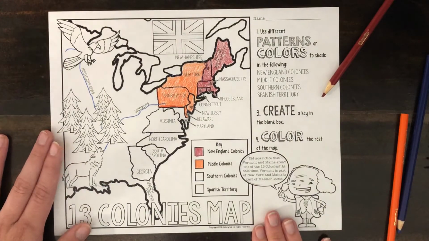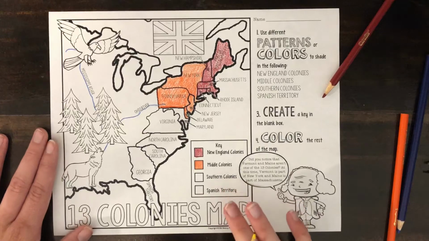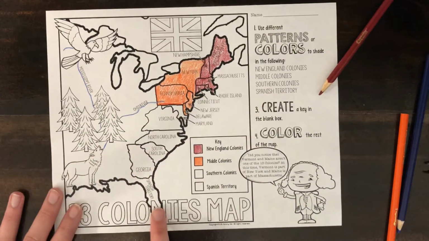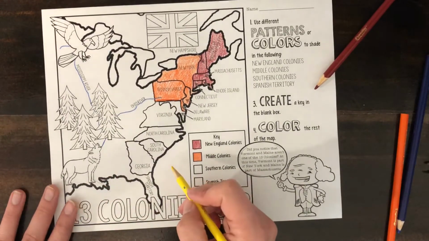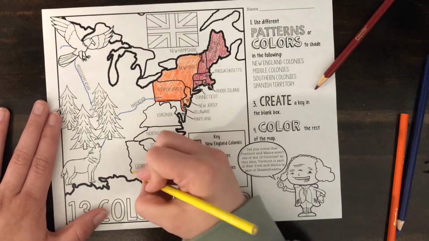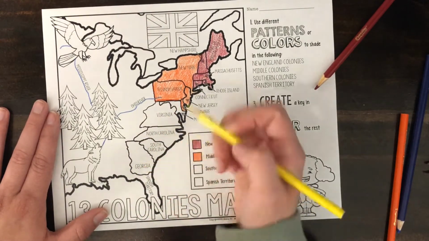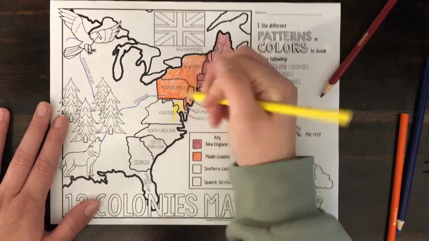Now we're going to do the southern colonies. And it's kind of confusing because you would think southern colonies would go all the way down to here, but this is actually not part of the colonies yet. This is still Spain's territory. So the southern colonies are all the states that are left, all the way from Maryland all the way down to Georgia. Okay, so make sure you color all of those the same color, all the states that are left.